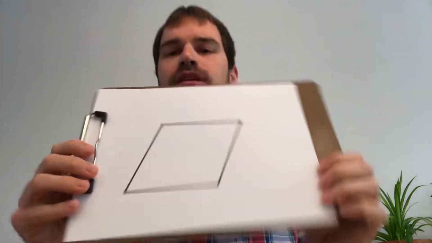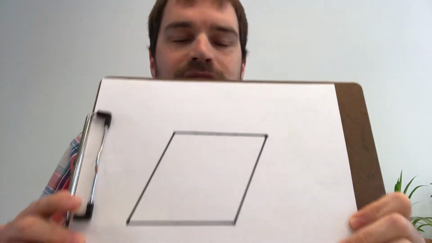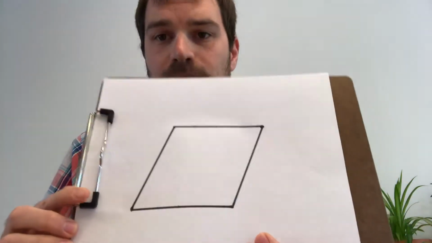So I picked a random shape that we are used to, and I want to talk about how we can classify it in many different terms other than what we already know it as. This is the shape I picked, and if you did not notice, it is a rhombus.